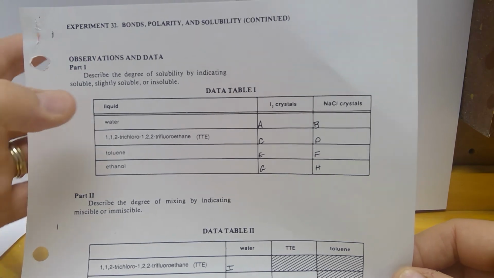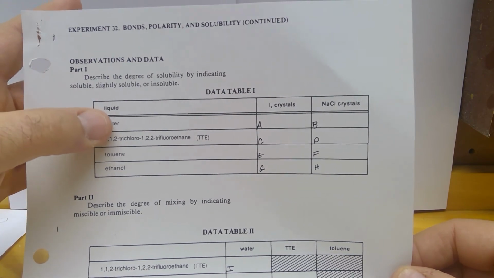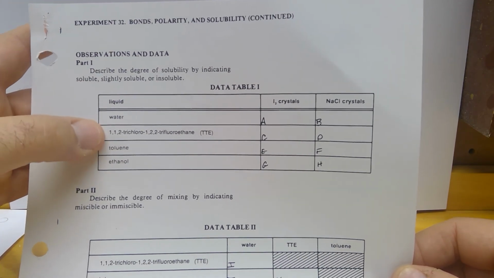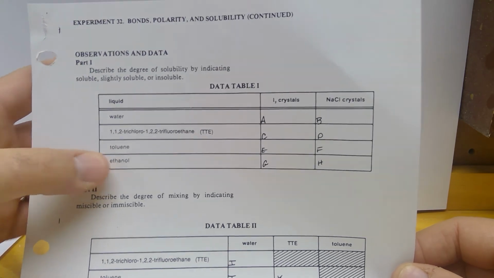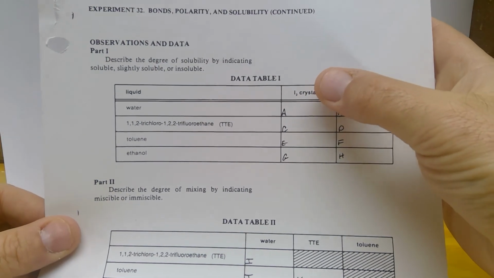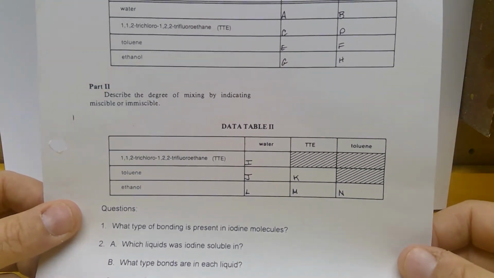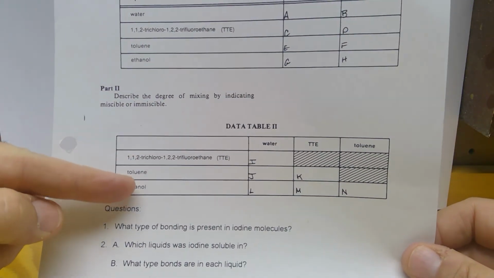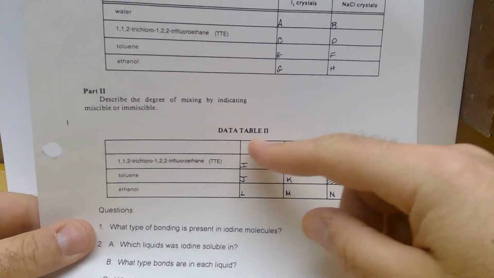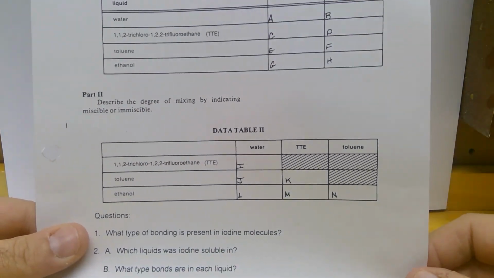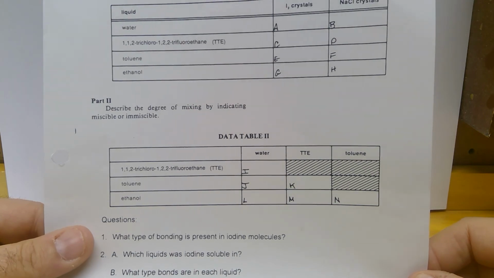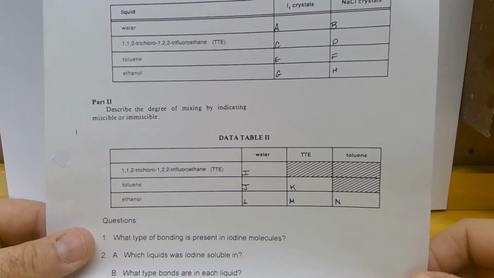All right, so now you can go through and you should be able to tell me what the polarity of water is, what TTE is, what toluene and what ethanol is. And you should already know what iodine crystals and NaCl are. Same thing down here. You should be able to tell me all the polarities of all of these. So I should be able to say, what's the polarity of toluene? And you should be able to tell me and tell me why.